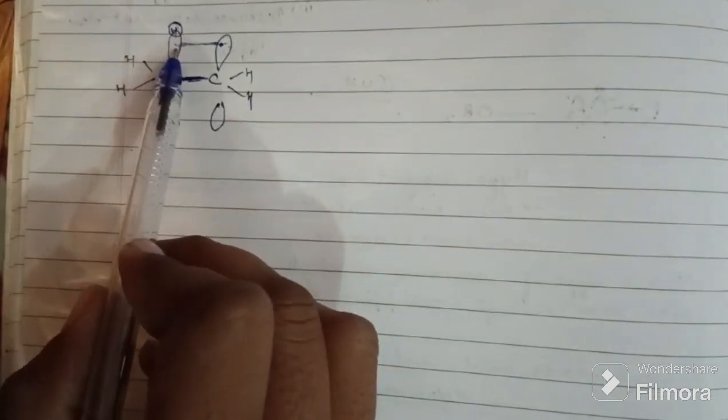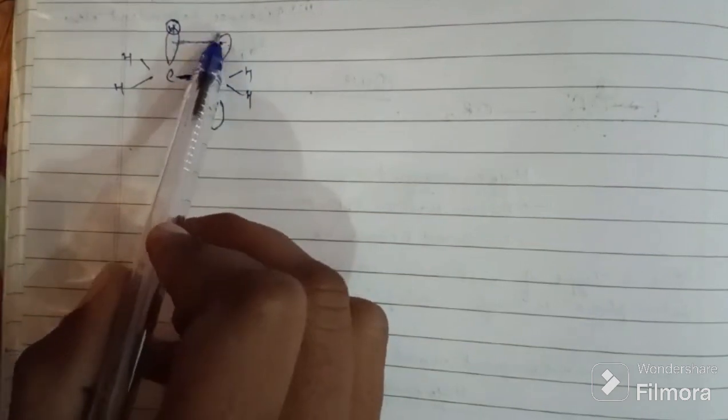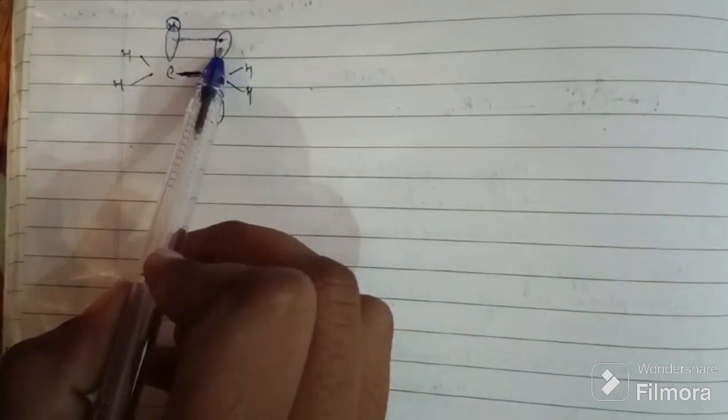So electron transfer takes place from this CH bond to this p orbital having one electron.